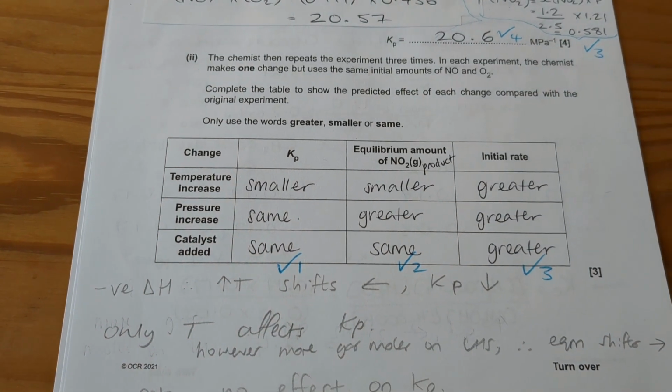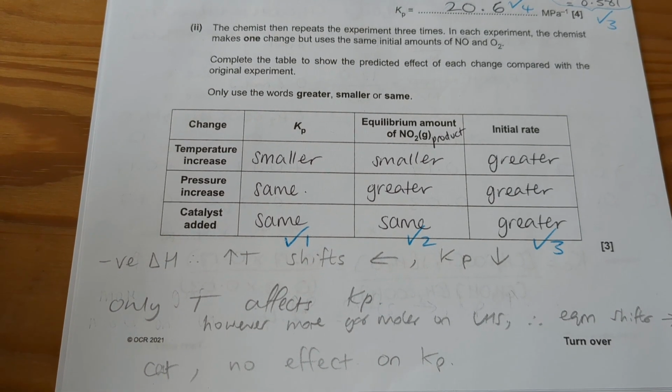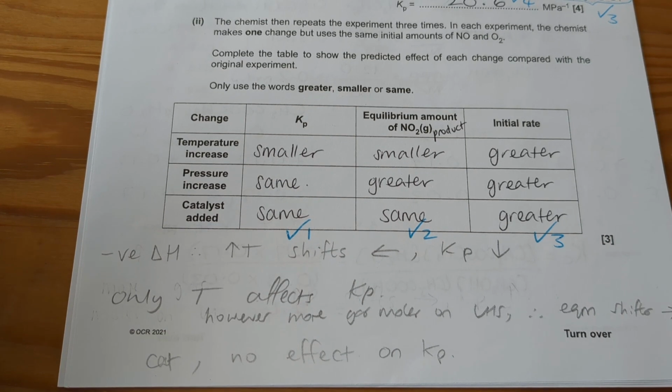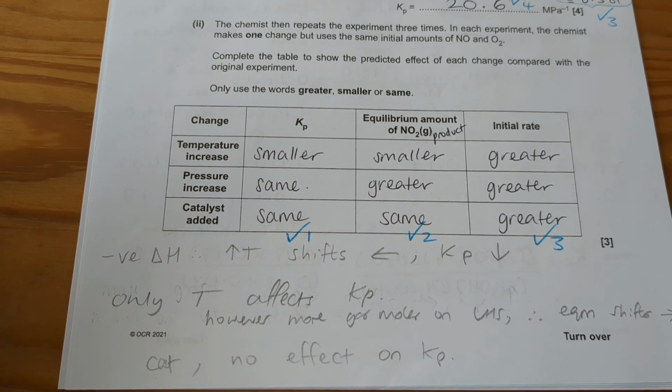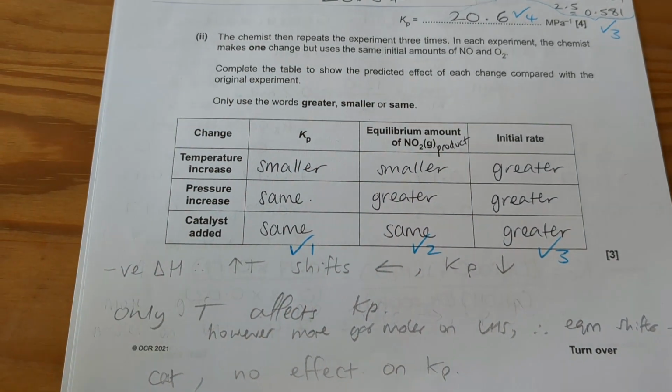Then part 2, it says, the chemist repeats the experiment 3 times. In each experiment, they make one change, but use the same initial amounts of the reactants. Complete the table to show the predicted effect of each change compared with the original. Use the words greater, smaller, or the same.